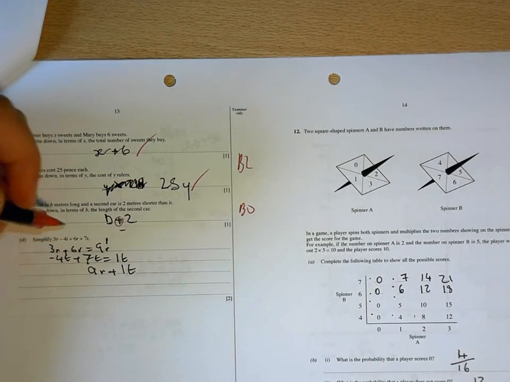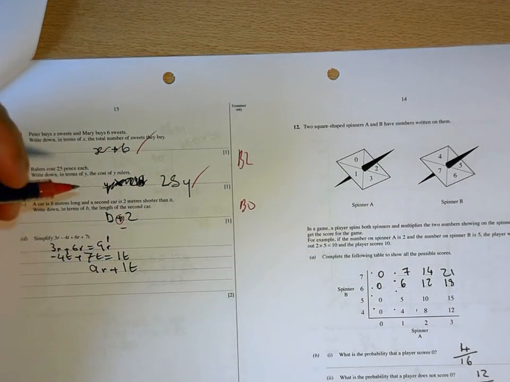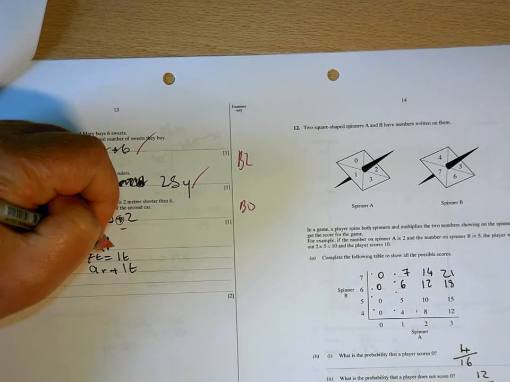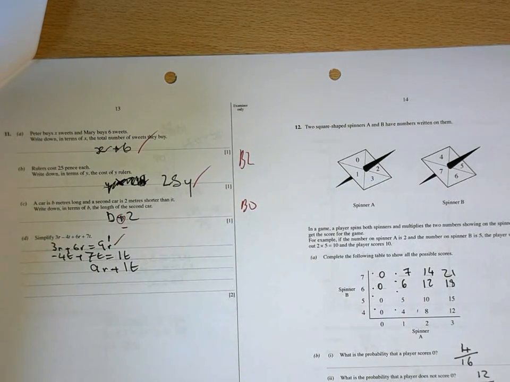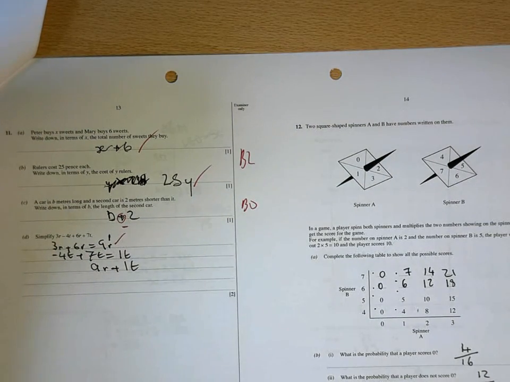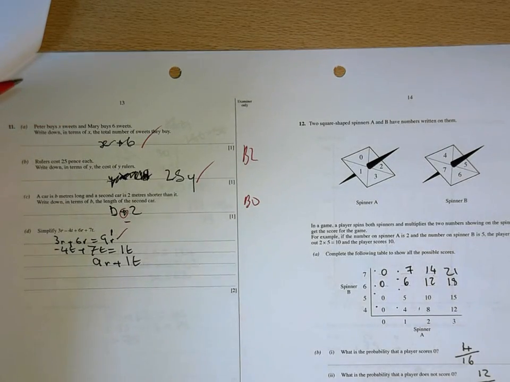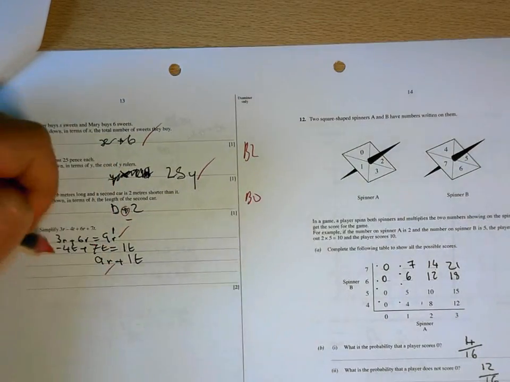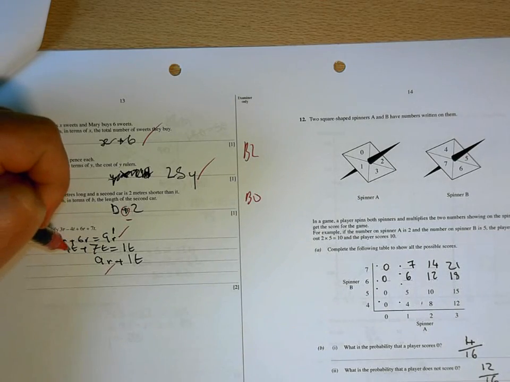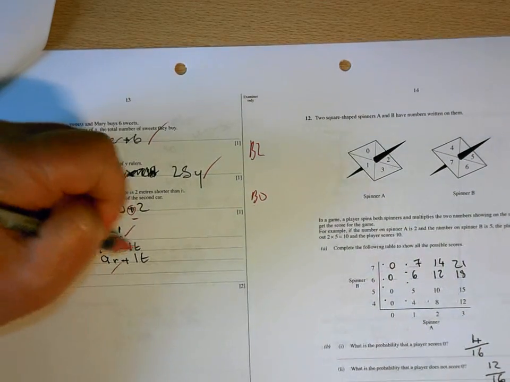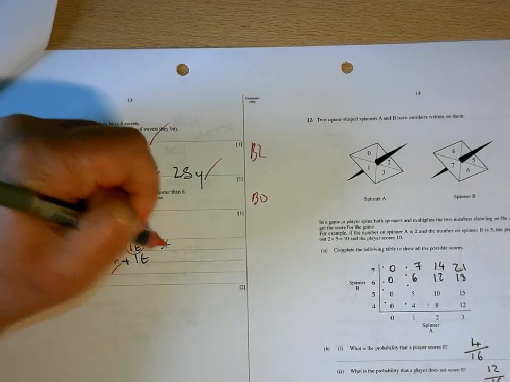The 9R is correct. But the 1t is wrong. You're going from negative 4t, adding 7 takes you to plus 3t.